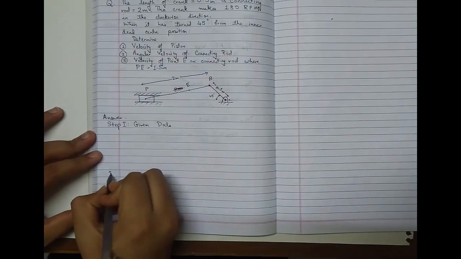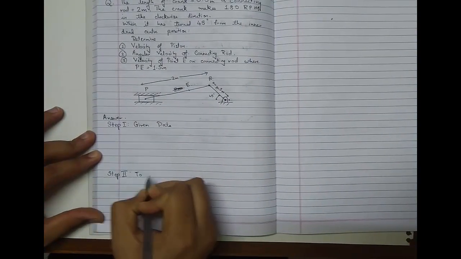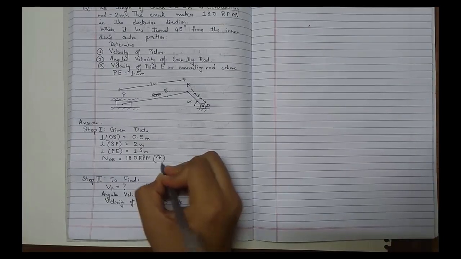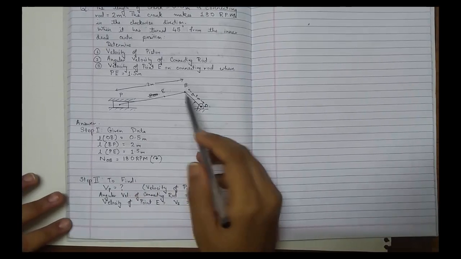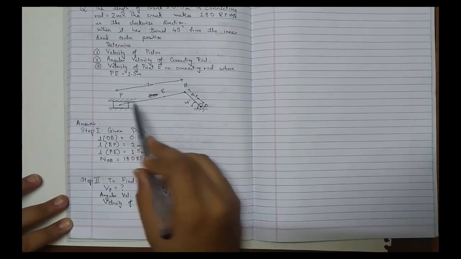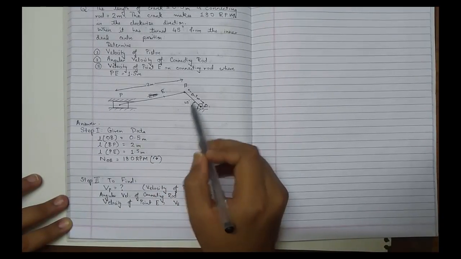And second step is to write down what we have to find. Okay, so this is the given data, that length of OB is 0.5 meter, length BP is 2 meter, and length PE is 1.5 meter. OB is rotating with an RPM of 180.